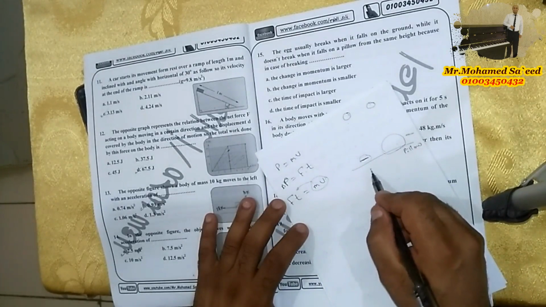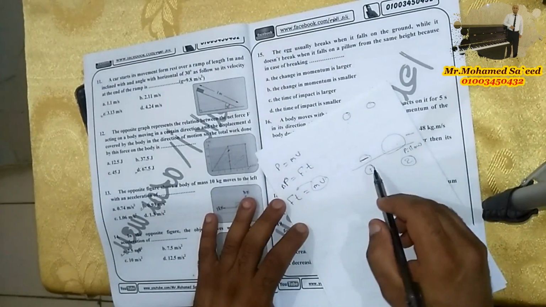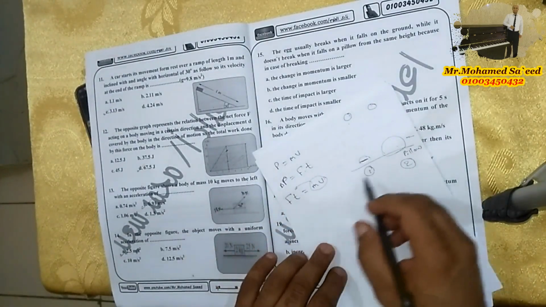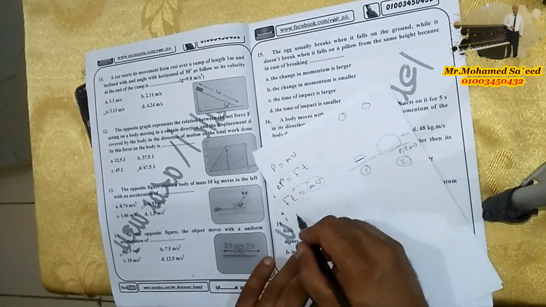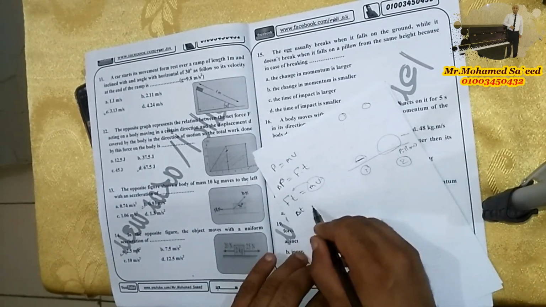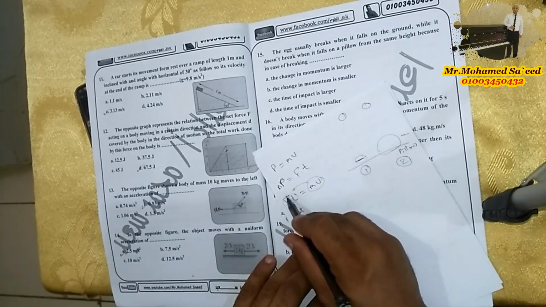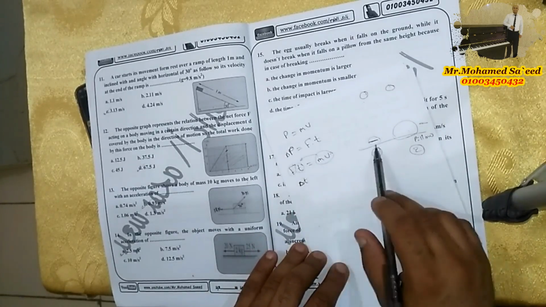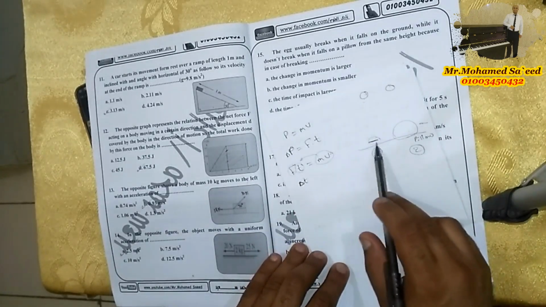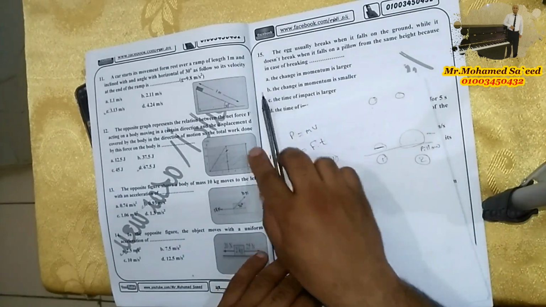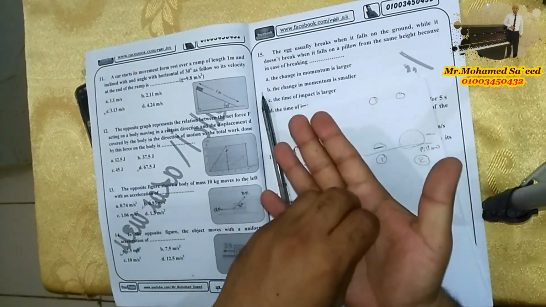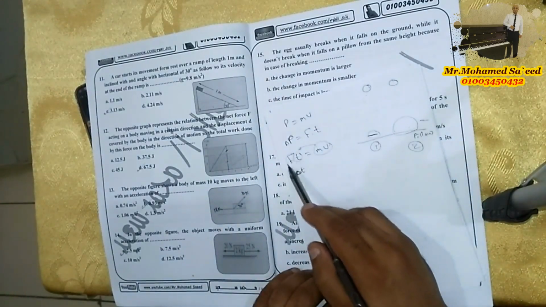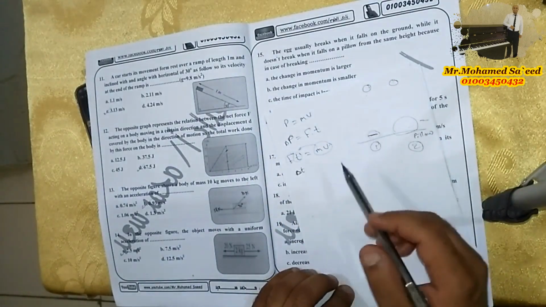In the first case, the egg breaks because the time of impact is very short. Delta T, the time of change, is very short. And the relation between force and time is an inverse relationship, which means that by decreasing the time, the acting force on the egg increases. When the egg hits here, the time of impact, from when it hits until it stops, is very small. And this makes the force that acts upon this egg increase.